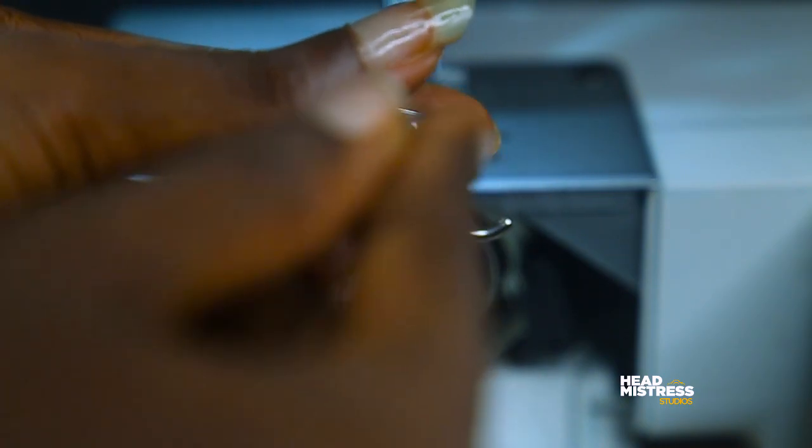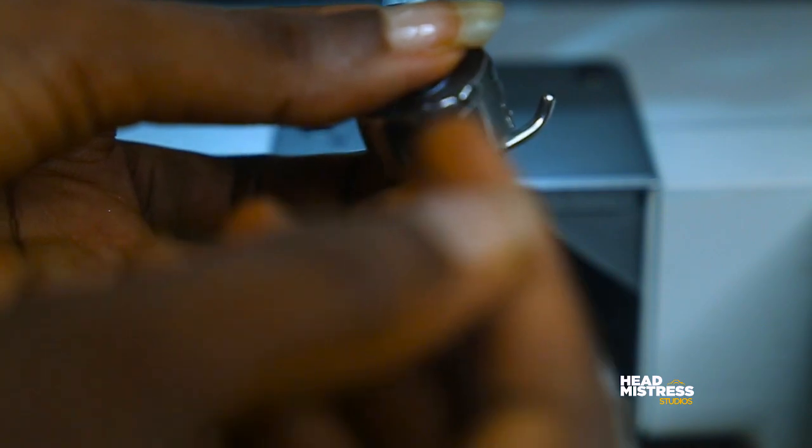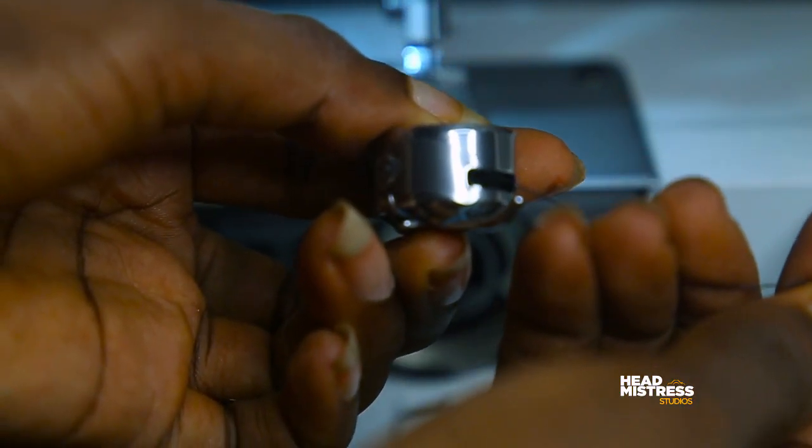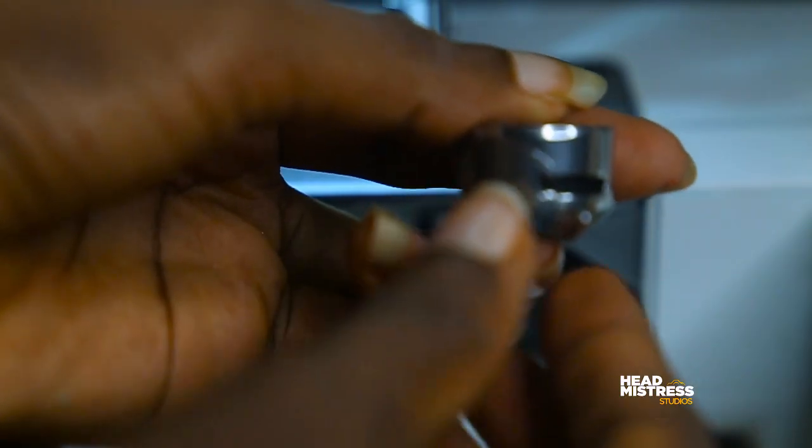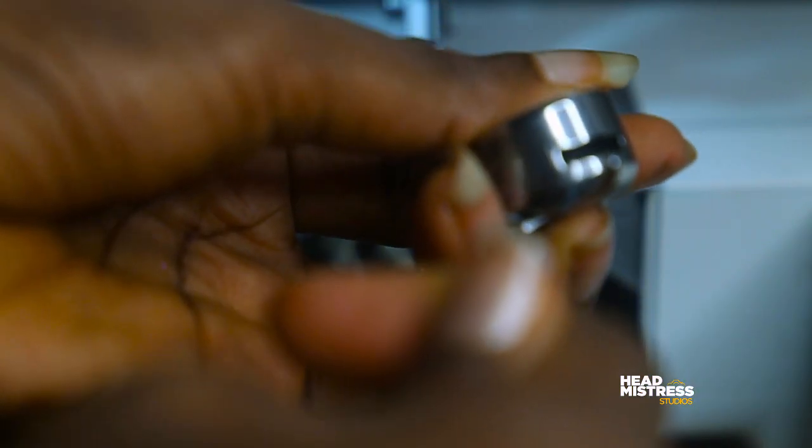You use your thread, you pass your thread here, and then you move it all the way to this side. You want your thread to appear here, and you're going to hear a sound like this. The moment you hear the sound, it means that everything is in perfect place.